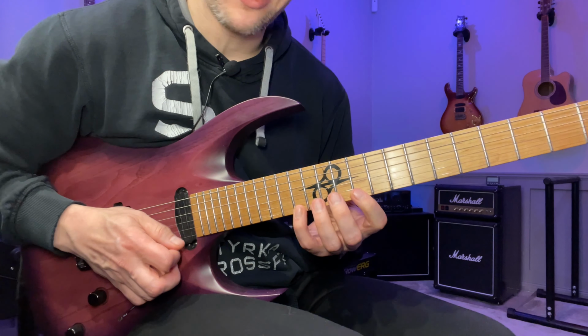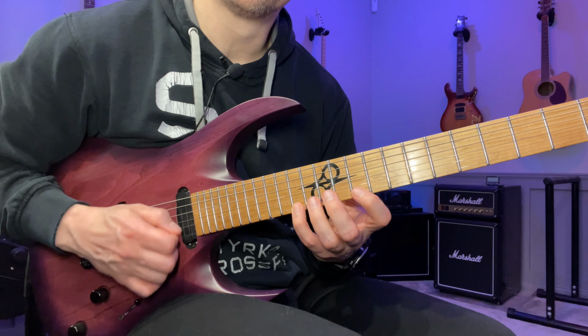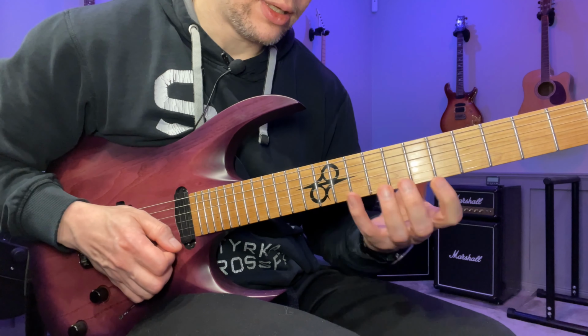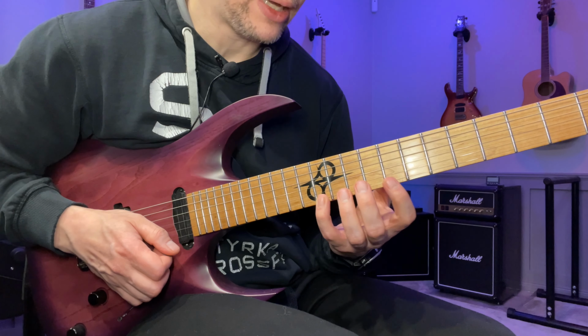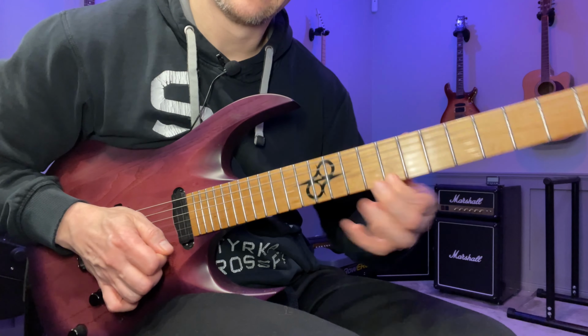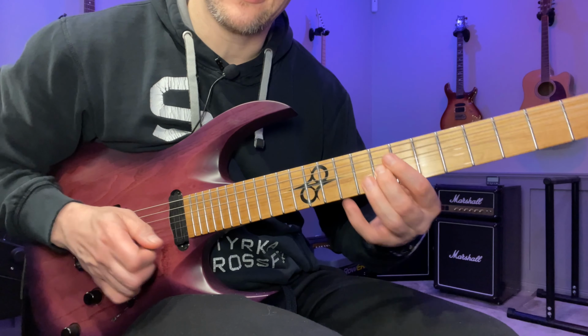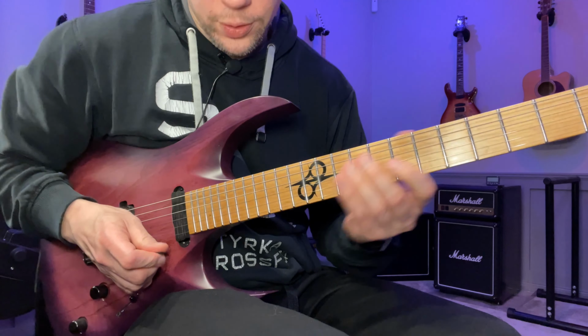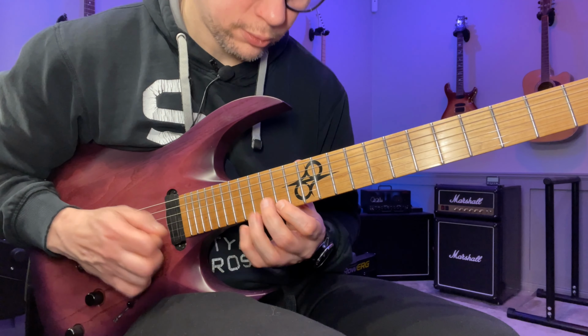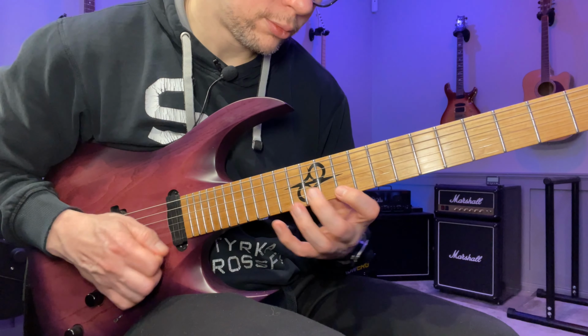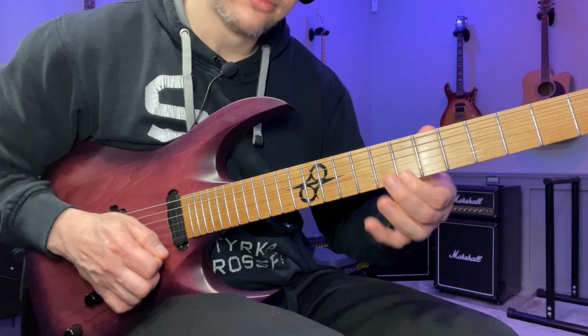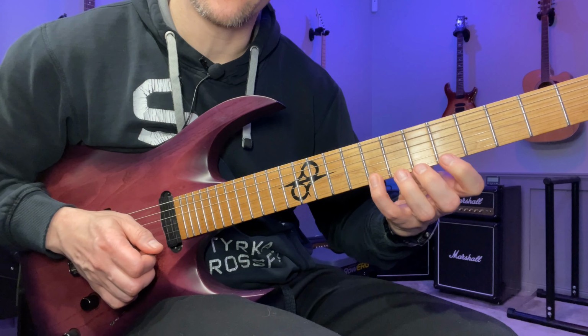Then we got B minor, 14, 10, 12. We got A minor, 12, 8, 10. And then we have G major, which is 10, 7, 8. Put those together. Then we end up on the root note here, C.